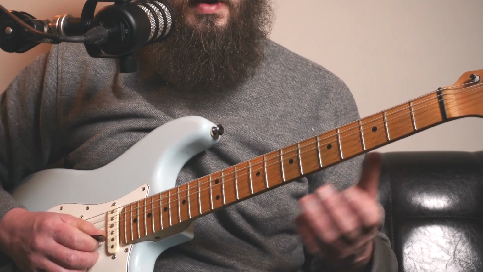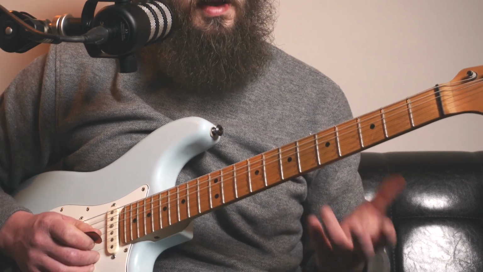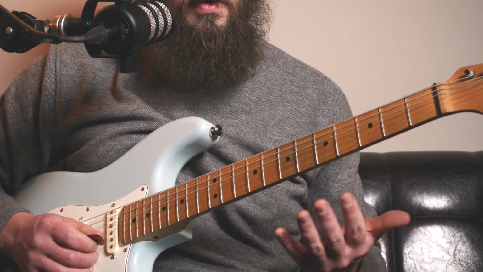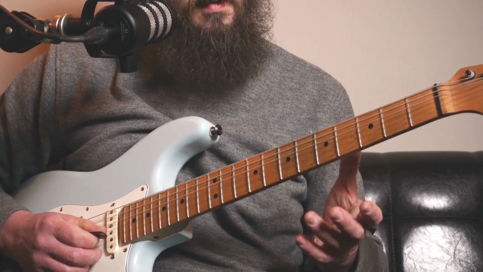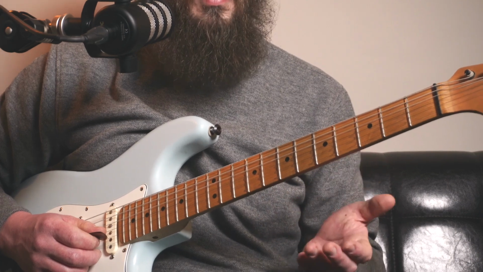So what is the second string tuned to? That's a B. And how does that relate to the E major chord? It's the 5th of the chord. So I'm going to do the same thing, but now I'm going to be starting from the 5th, so I'm going to be in an inversion of the arpeggio.